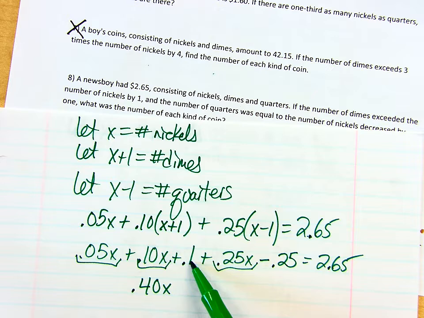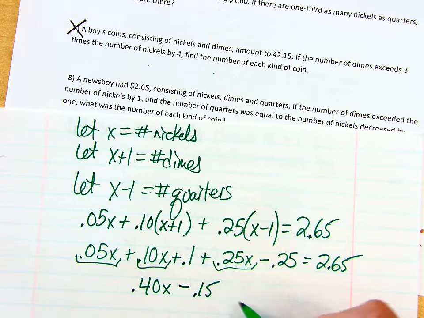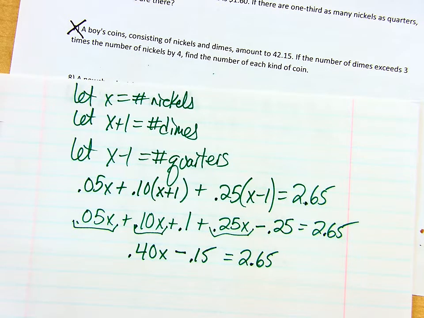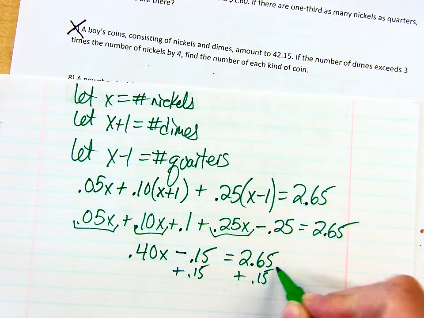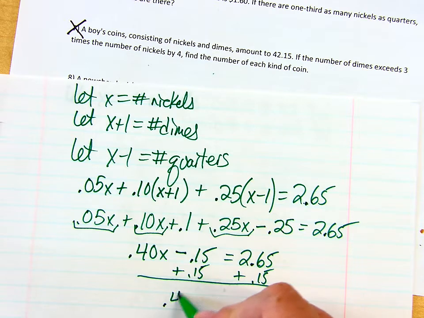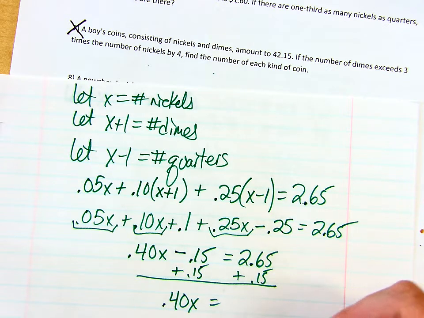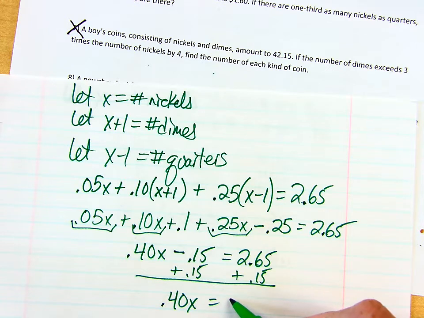What is 10 cents minus 25 cents? Negative 15, right? Negative 15 equals the 265. Again, if you need to check on the calculator, fine. But sometimes, I'm telling you, it really is easy to do it in your head. When we're talking money, I know you guys know money. Add 15. You might be broke, but you still know how it operates, right? 265 and 15 cents. What's 265 and another 15 cents? 280.